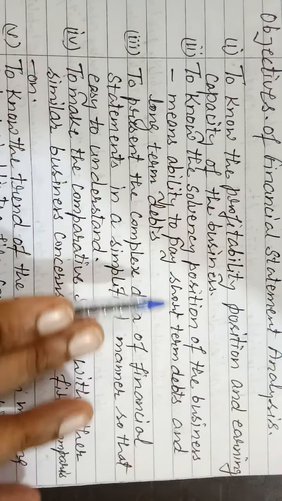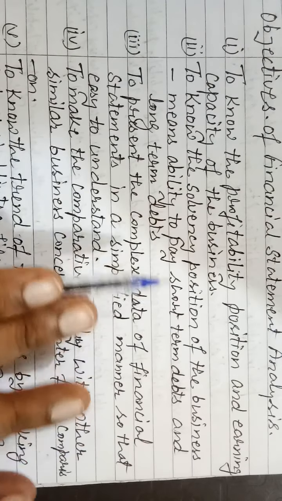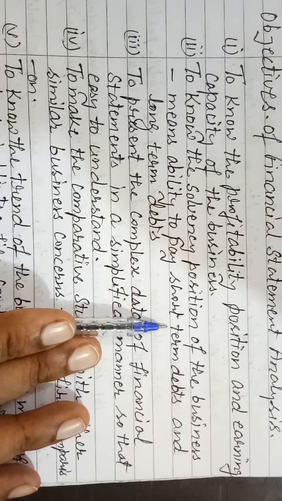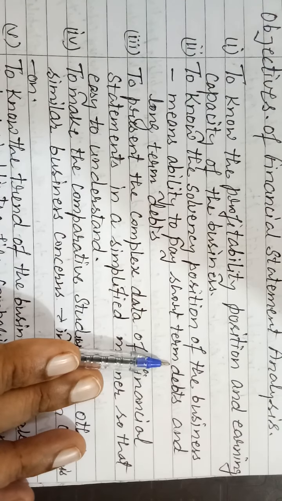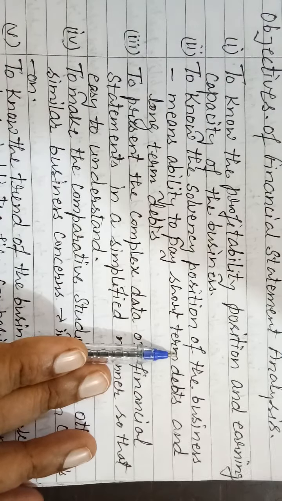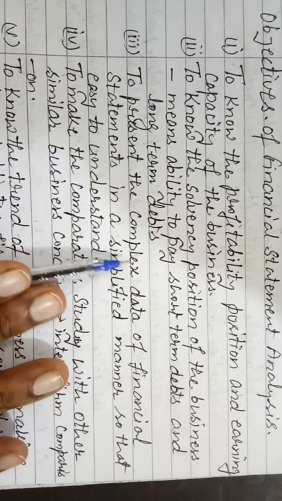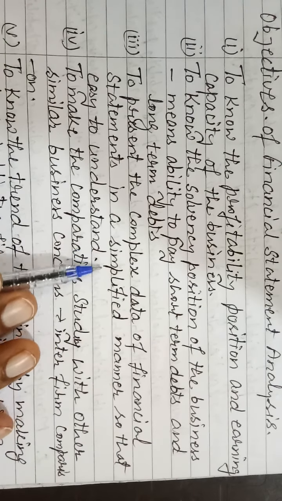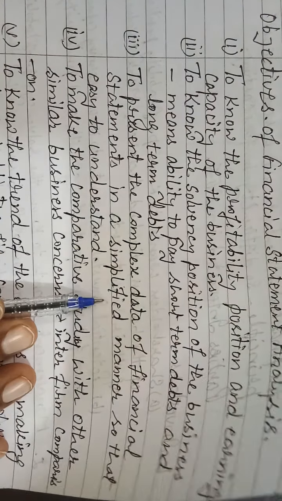Secondly, to know the solvency position of the business, that is, whether the company is able to pay off its short term debts as well as long term debts. So liquidity position as well as solvency position of the business. Third, to present the complex data of financial statement in a simplified manner so that it is easy to understand.